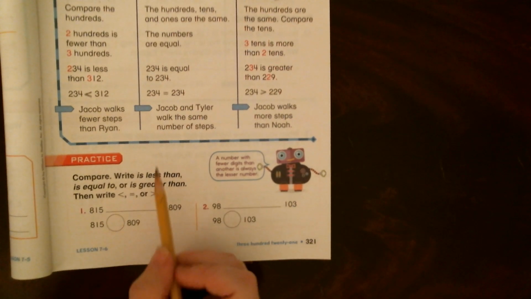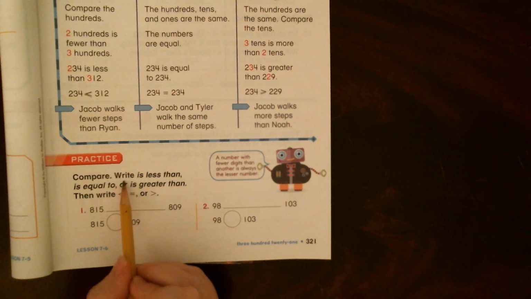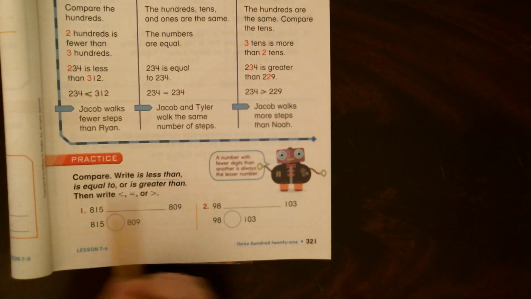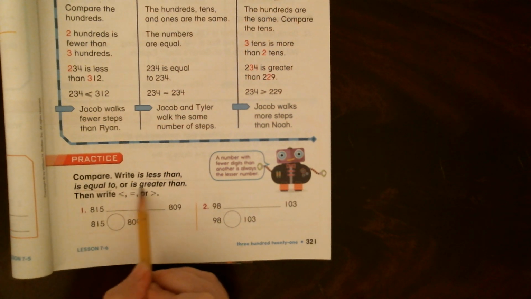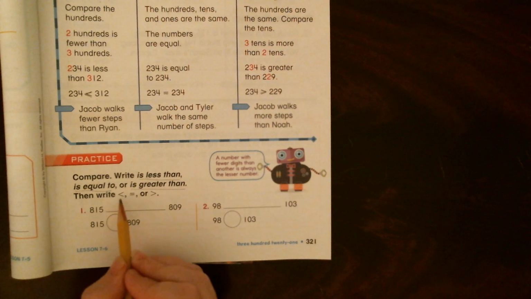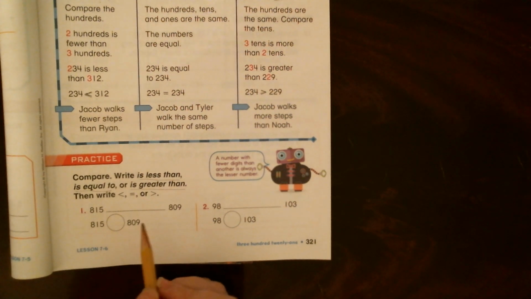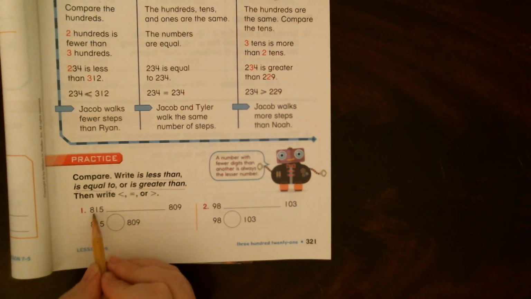So on your book, let's look at directions. You're going to compare the two numbers, and then on this long blank, you're going to write is less than, is equal to, or is greater than. Then in the circle, you're going to write the less than, equal to, or greater than symbol. So let's take a look.